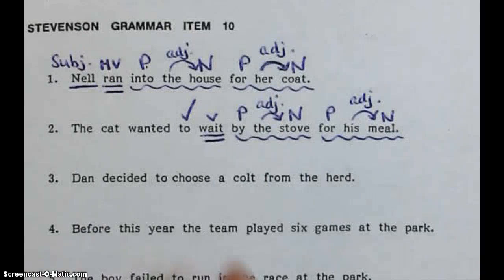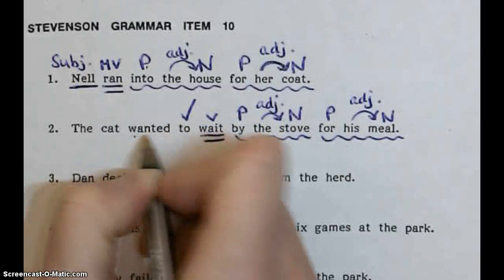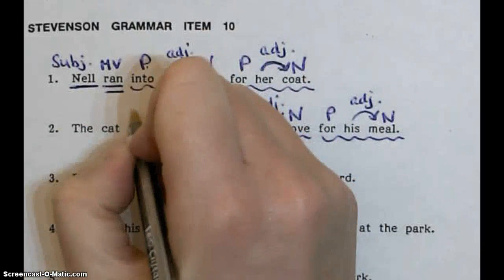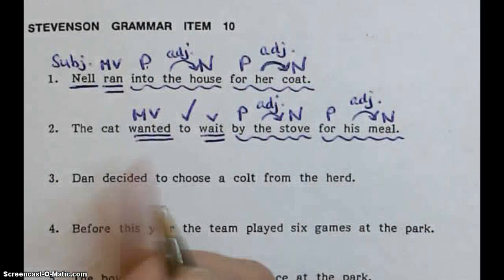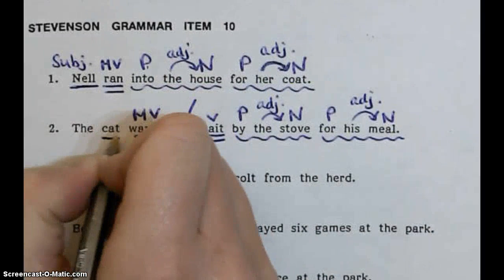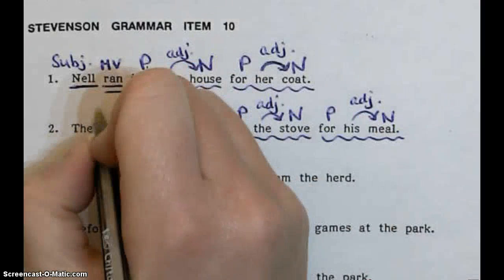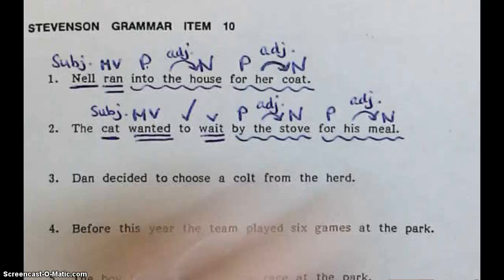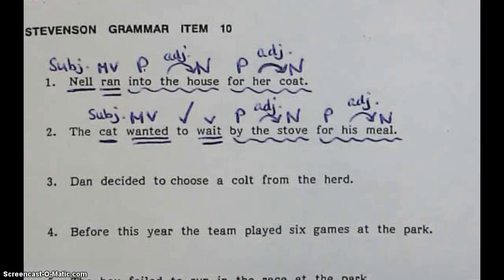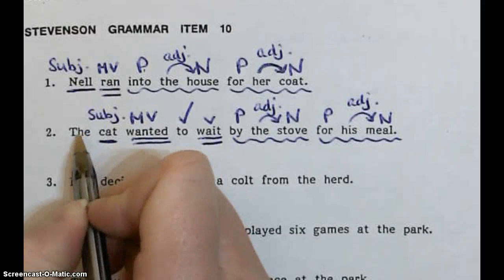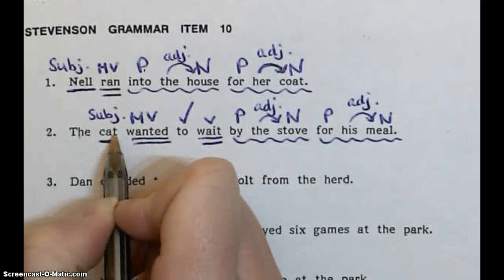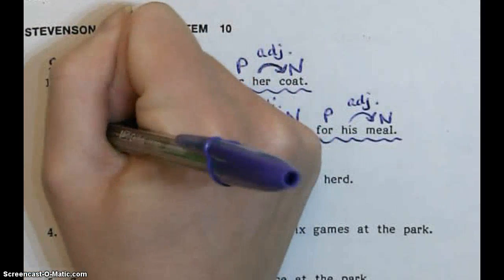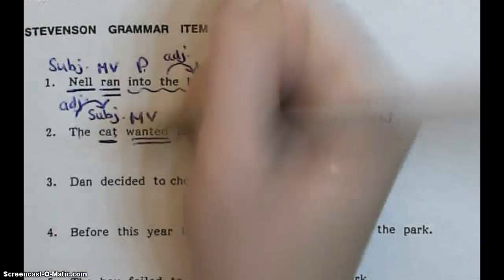Now I'm going to look for the verb, which I see is wanted. So I'm going to double underline that, put MV, and who wanted? The cat. So I'm going to underline cat once and write SUBJ. And now this week we're actually adding one new step, and that's going to be to start labeling the adjectives that describe the subject. So here we have the. The is the adjective that's describing the subject, which is cat. So I'm going to draw an arrow and write ADJ.